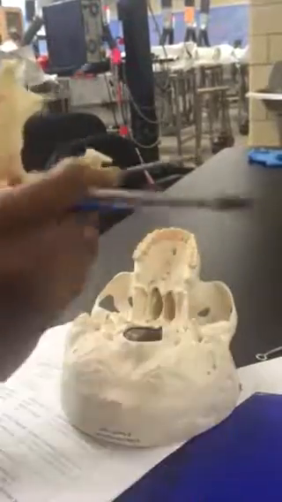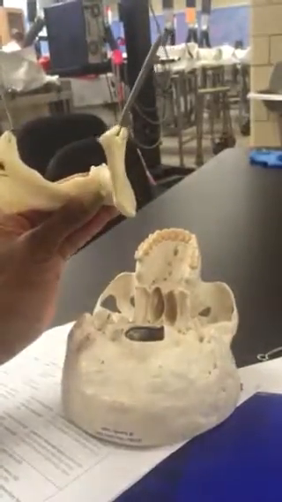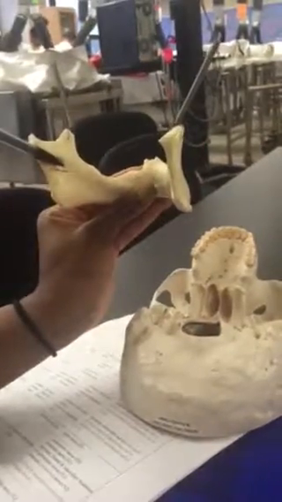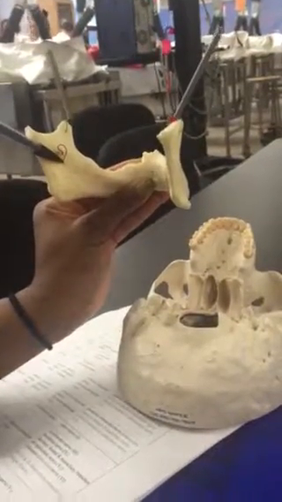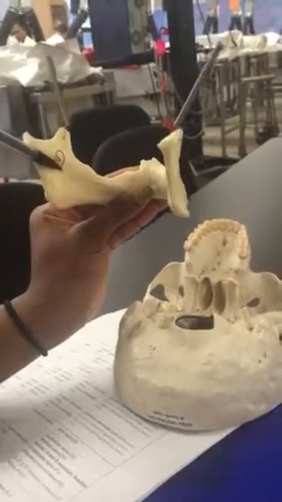And last but not least, we have our mandibular foramen, and in this, V3 is going to pass. That's it.